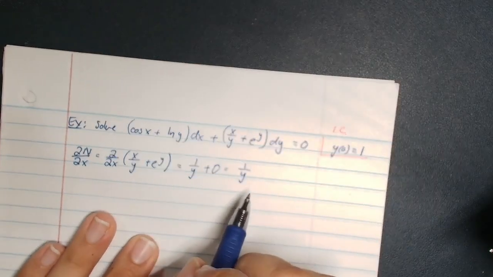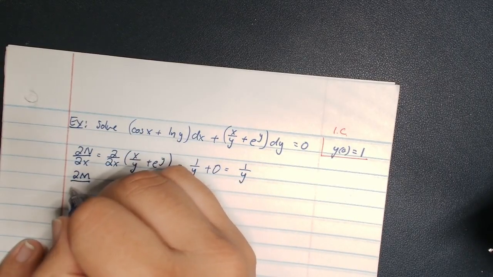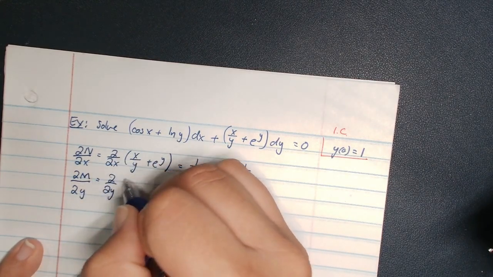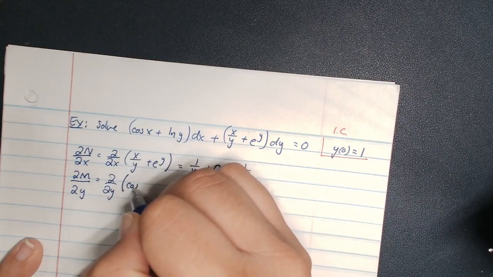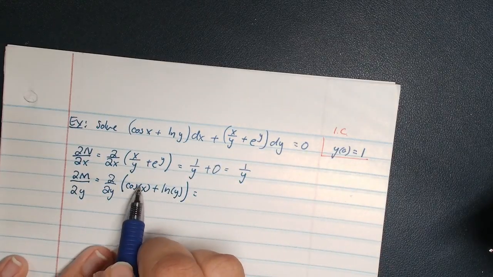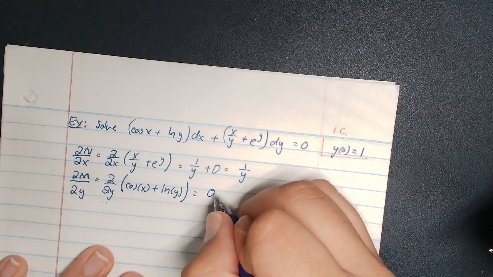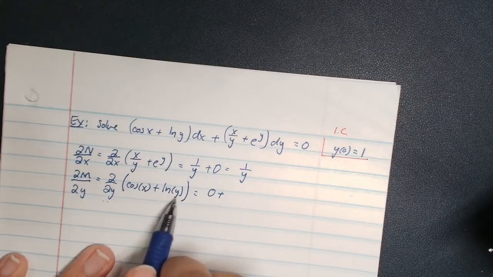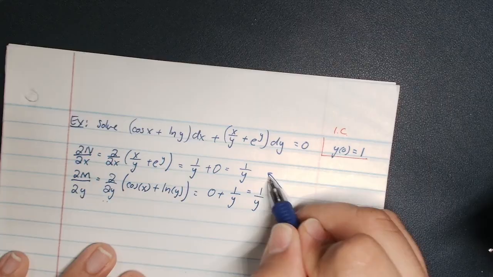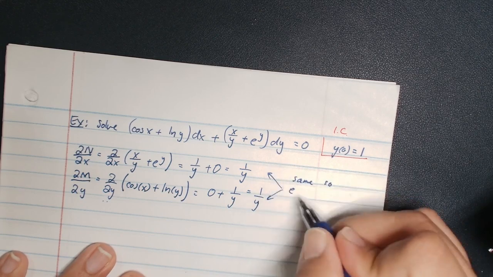Okay, so 1 over y. Now, take the partial of m with respect to y. Well, that's going to be the partial with respect to y of cosine of x plus the natural log of y. Here, this doesn't have any y's in it, so the derivative with respect to y is just the derivative of a constant, which gives me 0. The derivative of the natural log of y with respect to y is 1 over y. And so because these are the same, yes, our equation is an exact equation.